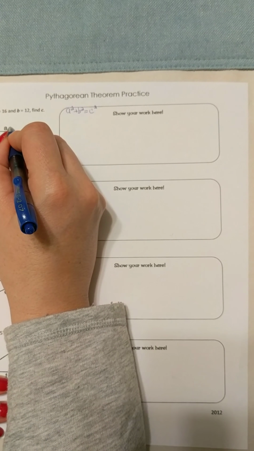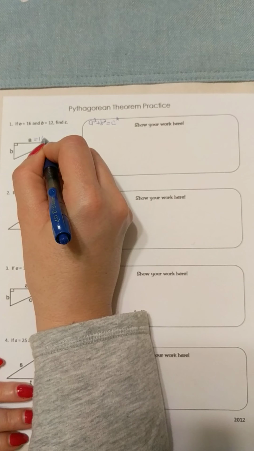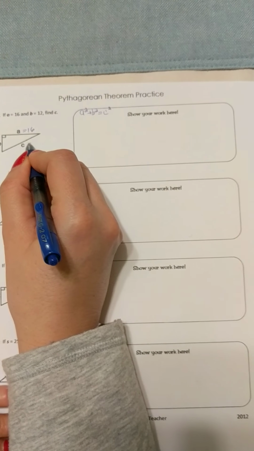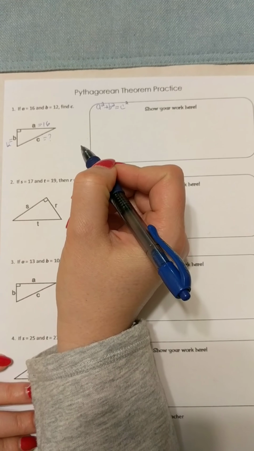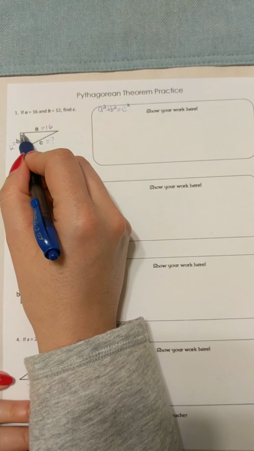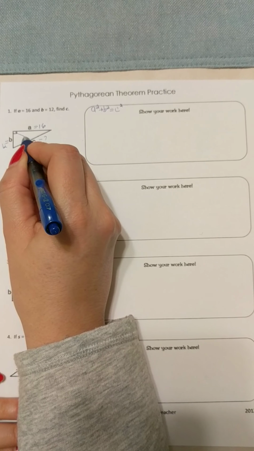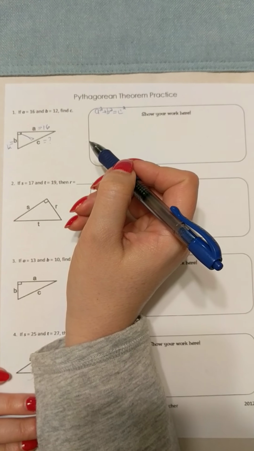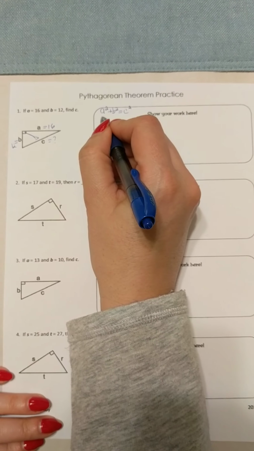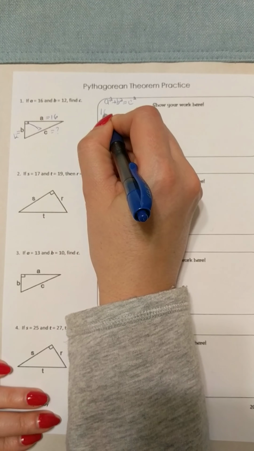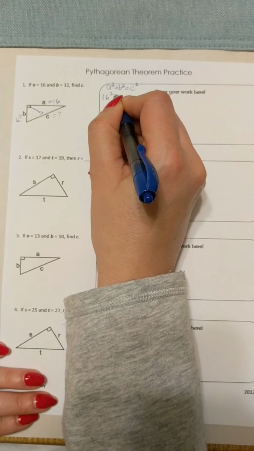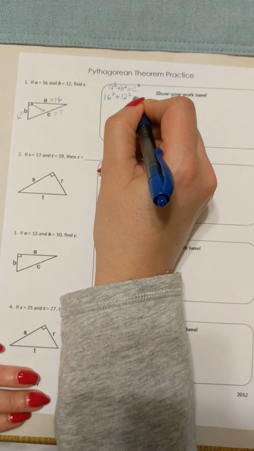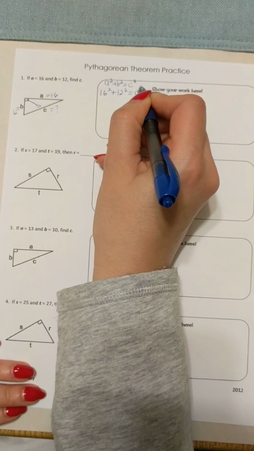Now, our a, one of our legs, is 16, our other leg is 12, and our c we do not have. That's our hypotenuse. Our hypotenuse is always going to be opposite our right angle in our right triangle. So we have a squared, which is going to be 16 squared, plus b squared, which is going to be 12 squared, equals c squared.